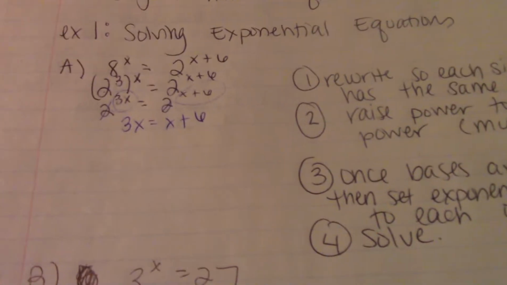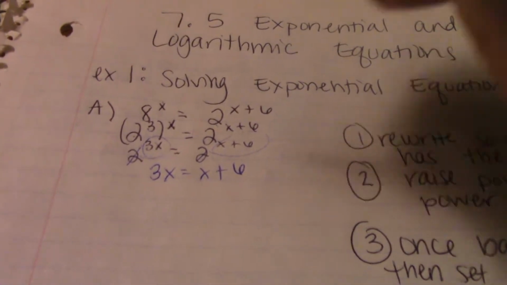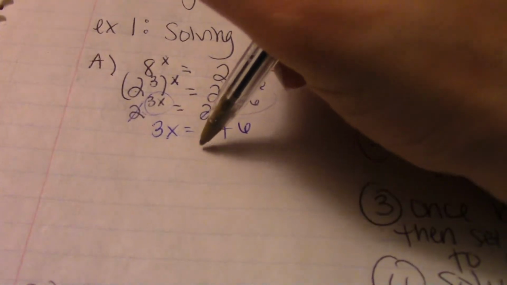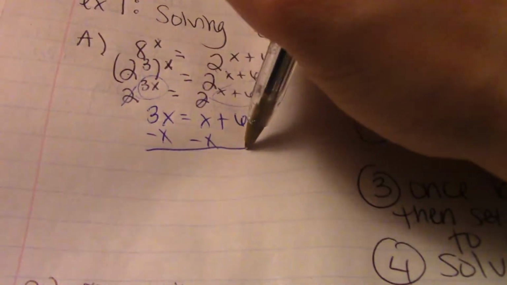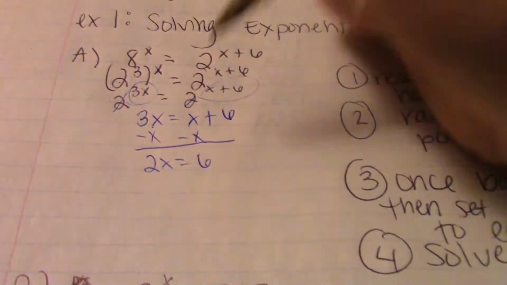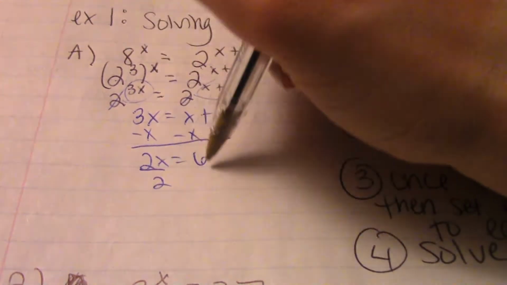And step 4 is to solve. So I need to get my x's to one side. So this x, if I subtract it, 2x equals 6, divide by 2, x equals 3.